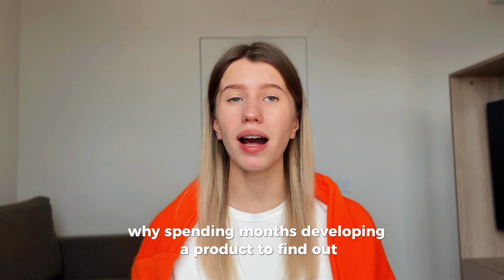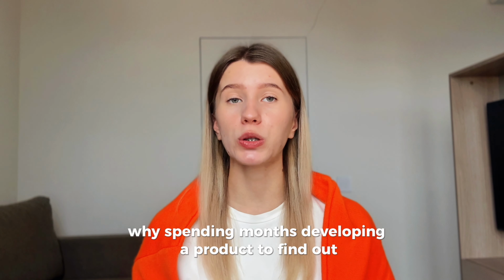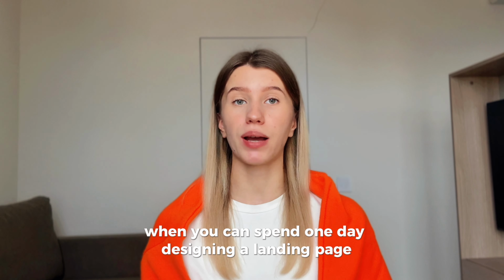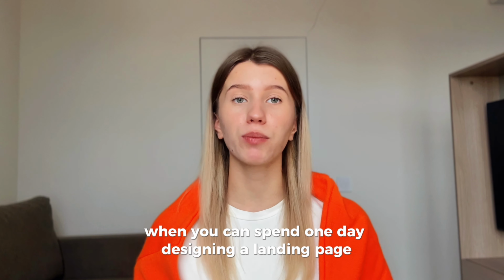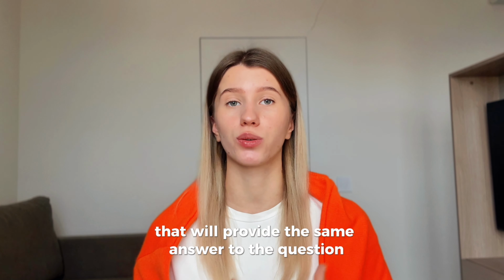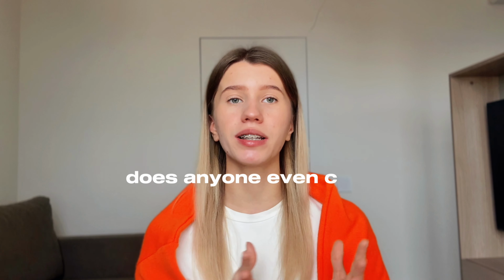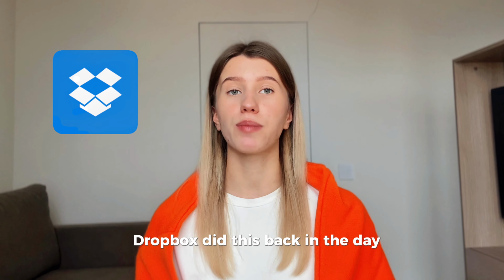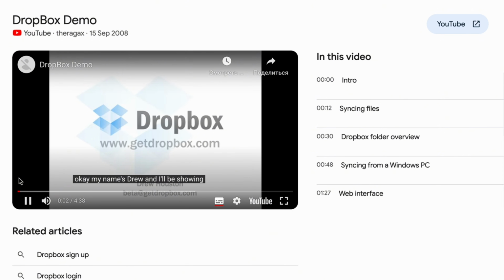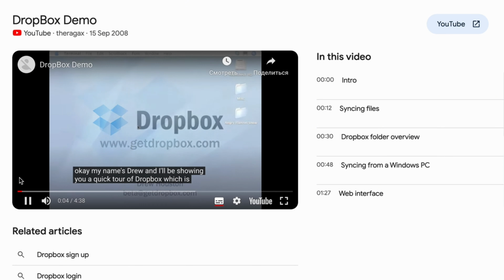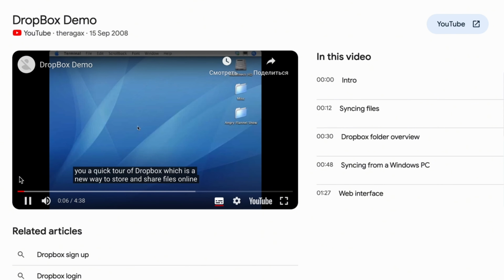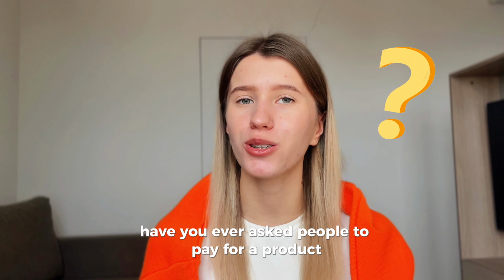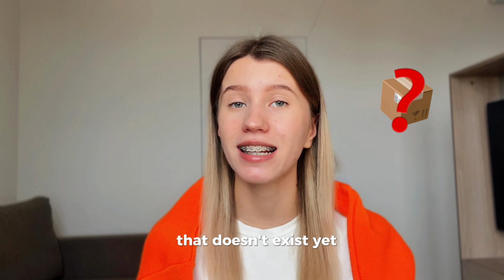Why spend months developing a product to find out nobody wants it, when you can spend one day designing a landing page that will provide the same answer to the question, does anyone even care about your product idea? Dropbox actually did this back in the day. They created a simple video demo of their file sharing service and got people to sign up before even building the product.